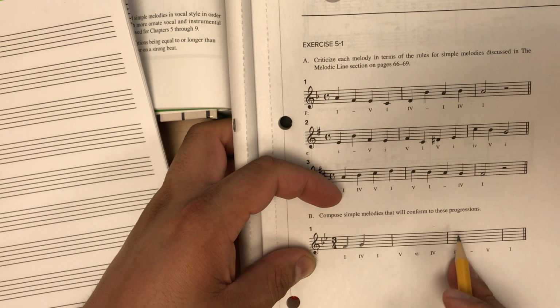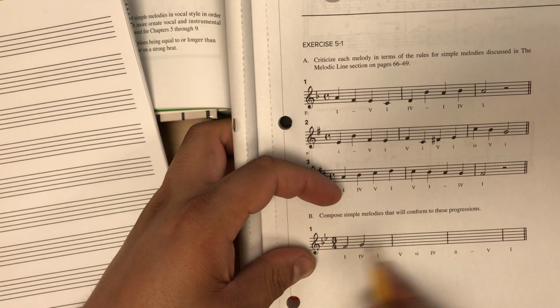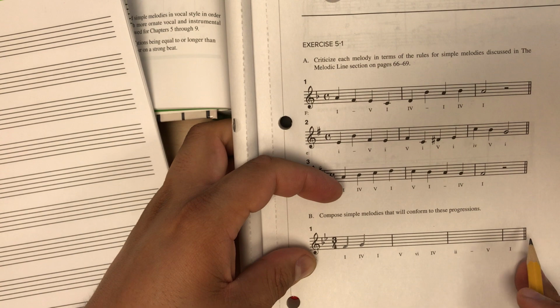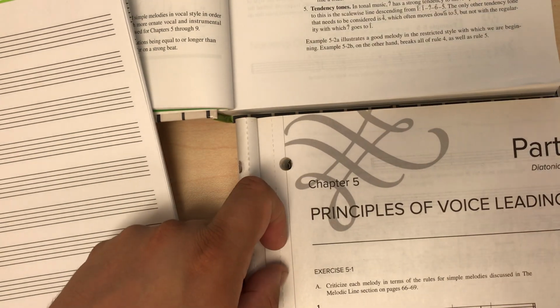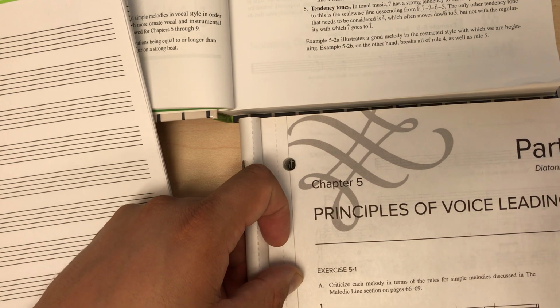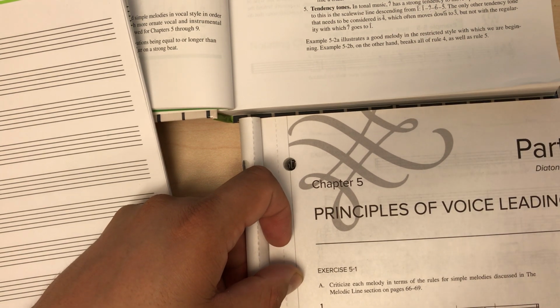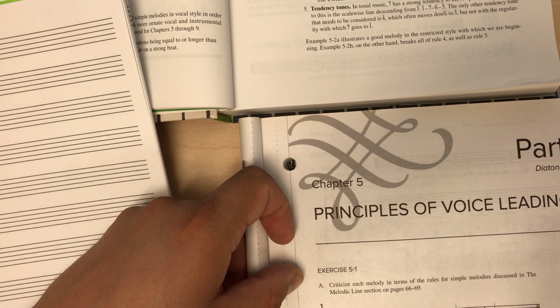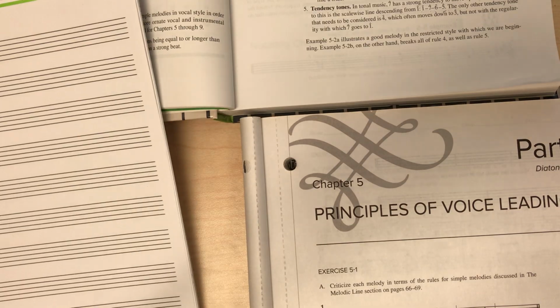And then when I'm done, I will want to check it over to make sure that I'm following all the 5 rules, that I have mostly conjunct motion, that I have a single focal point, that I don't have any awkward leaps like augmented intervals or sevenths or leaps larger than a perfect octave, that any tendency tones are resolved correctly.